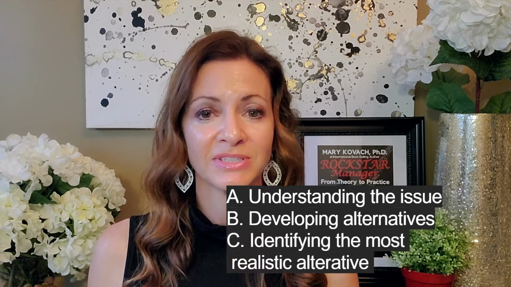The next step is analysis, and likely the most complex of the 3 steps. Analyzing should be focused and threefold, and it should encompass A. Understanding the issue, B. Developing alternatives, and C. Identifying which of the alternatives makes the most sense.